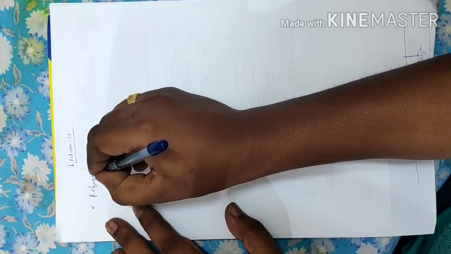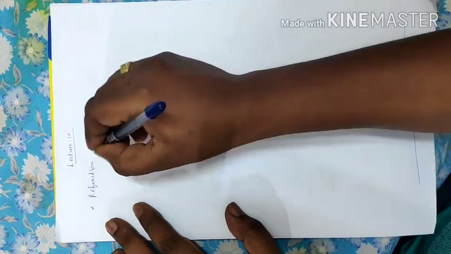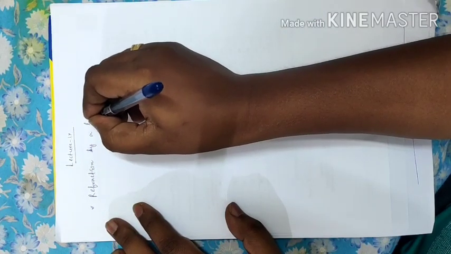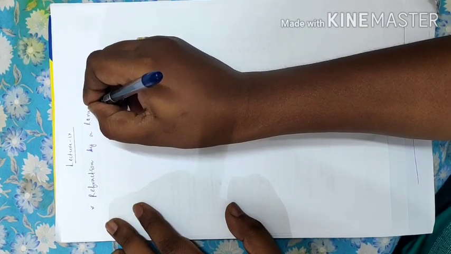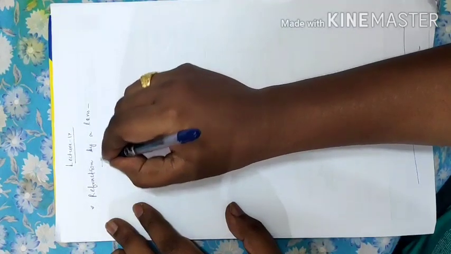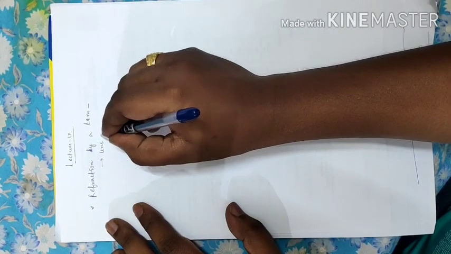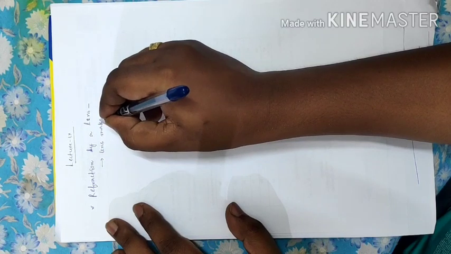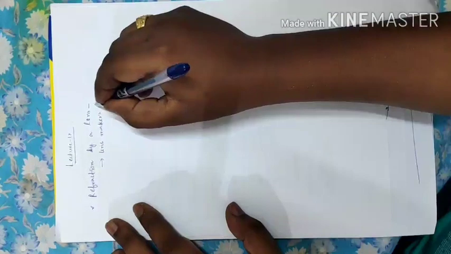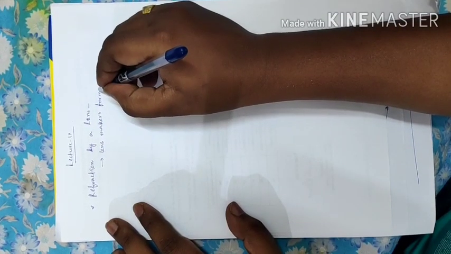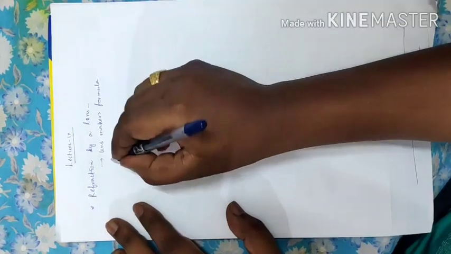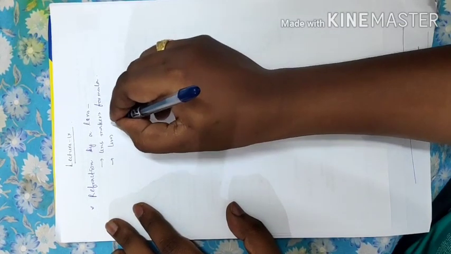Today we'll discuss reflection by a lens. Then here we see lens maker's formula. We'll derive the lens maker formula, then the lens formula.